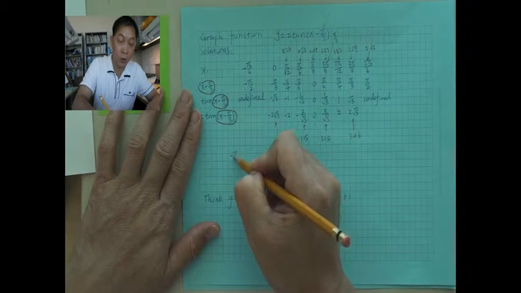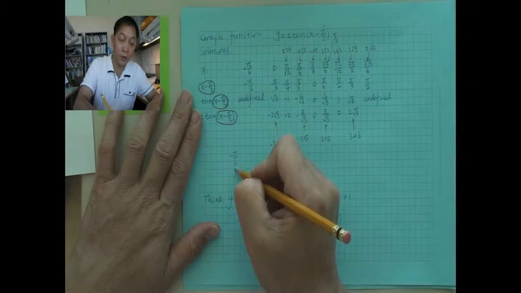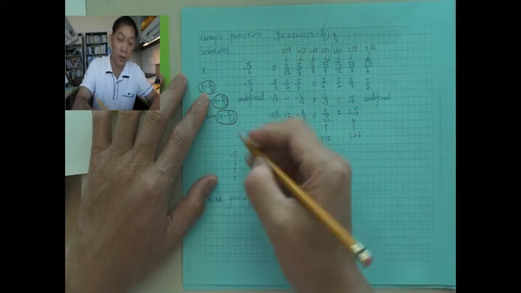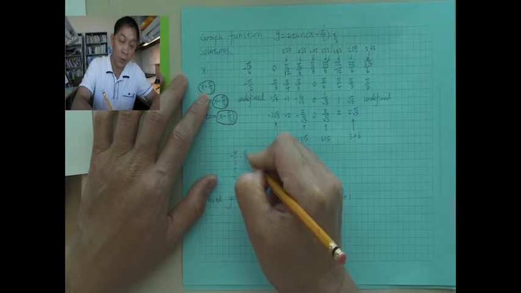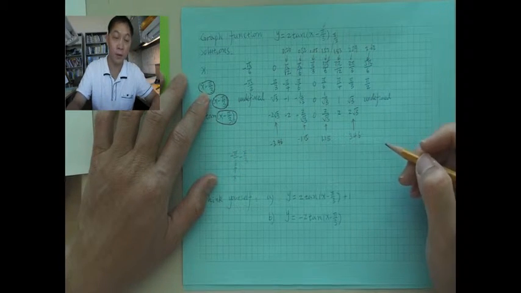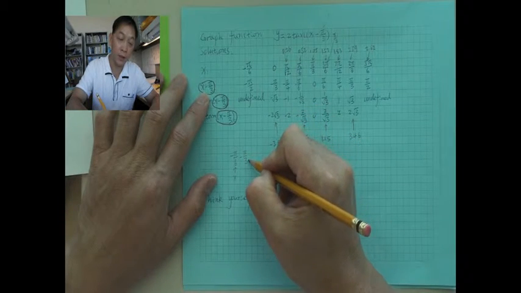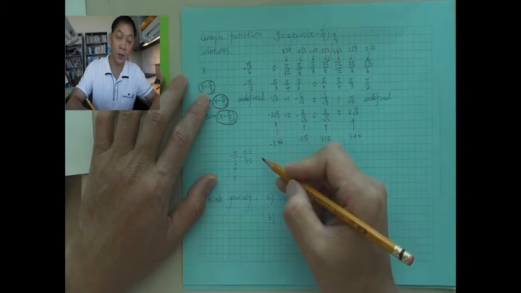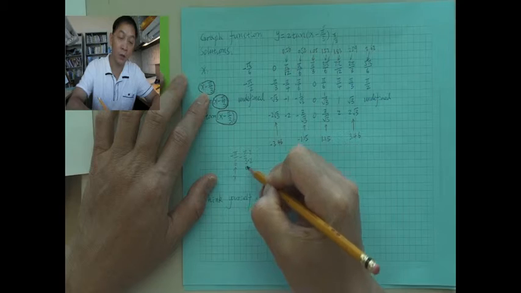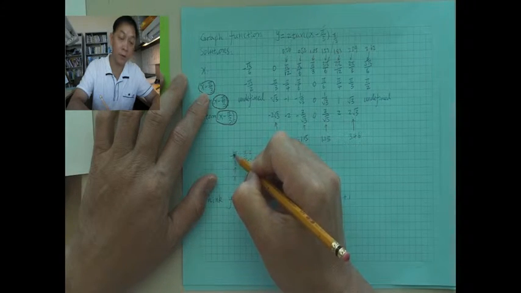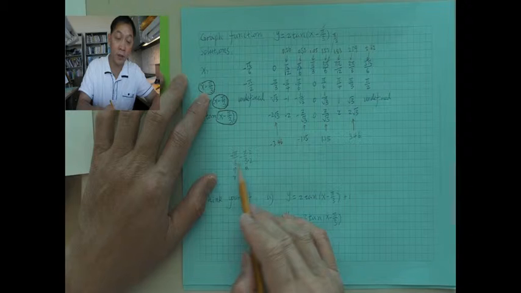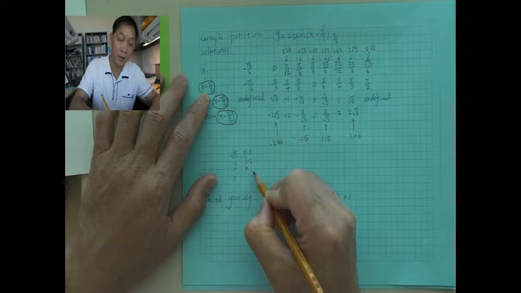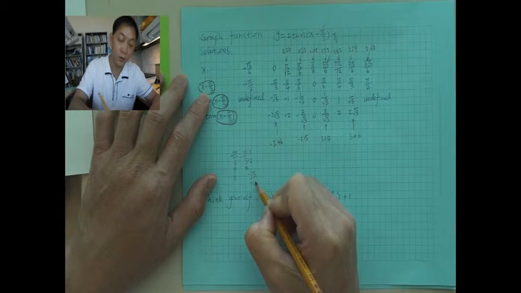Negative pi over 6 minus pi over 3: put 2 here and 2 here, denominators are 6, and negative 1 and negative 2 together is negative 3 pi over 6.